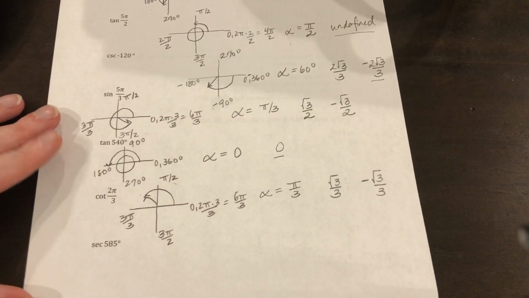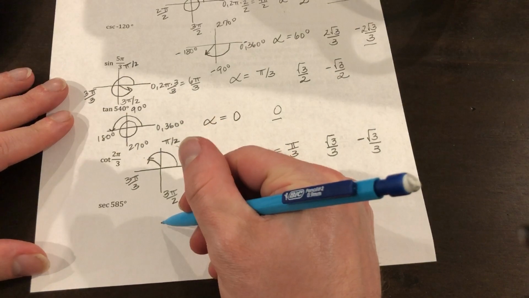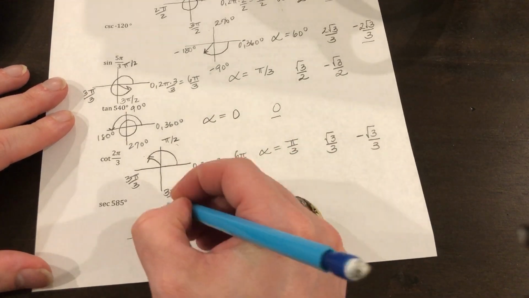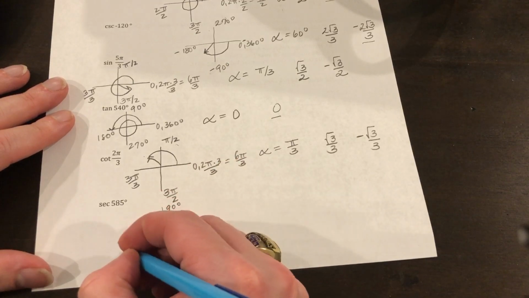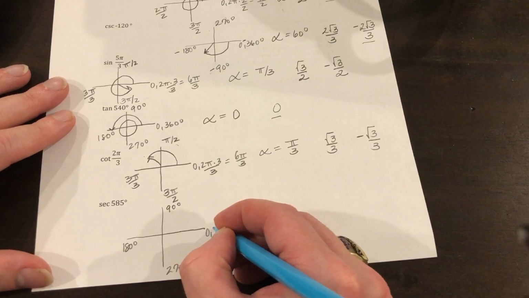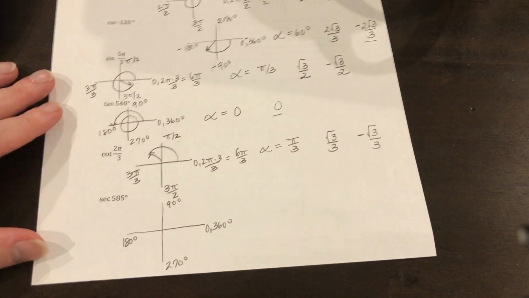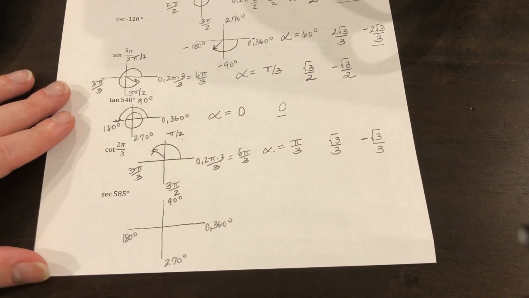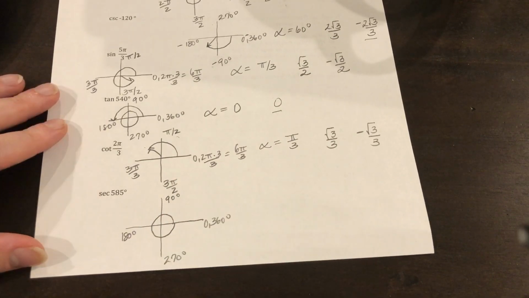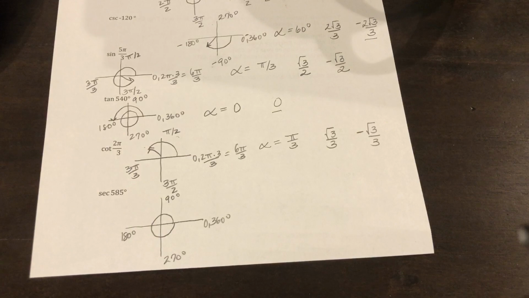Okay. Secant of 585 degrees. Okay, so this is 90 degrees, 180, 270, and 0 and 360. Okay, so one full circle is 360 degrees. And if I subtract out 360 from that, so 585 minus 360 is going to be 225.